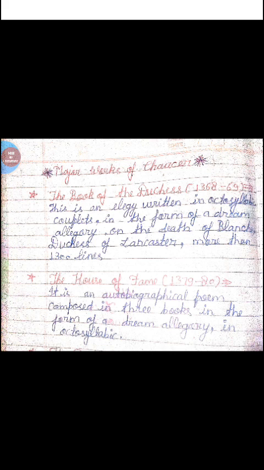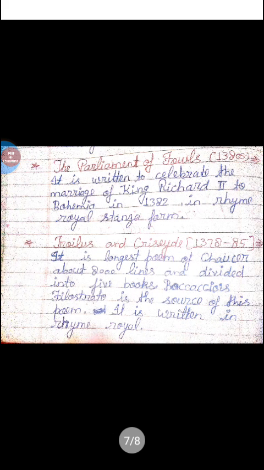Next, the second most famous work of Chaucer, The House of Fame, written in 1379 to 80. It is an autobiographical poem composed in 3 books in the form of a dream allegory in octosyllables. The next famous work of Chaucer, The Parliament of Fowls, is written to celebrate the marriage of King Richard II to Anne of Bohemia in 1382 in rhyme royal stanza form.